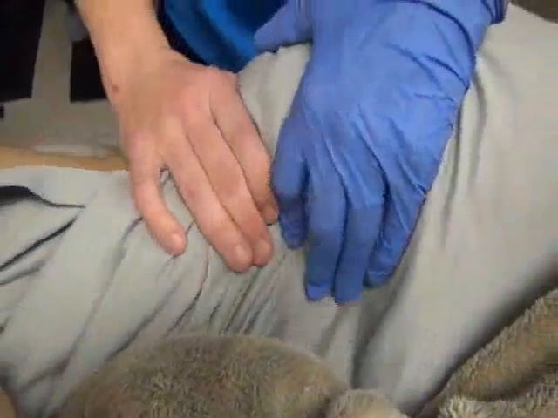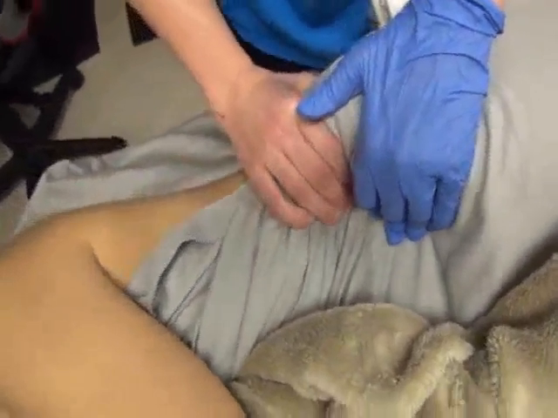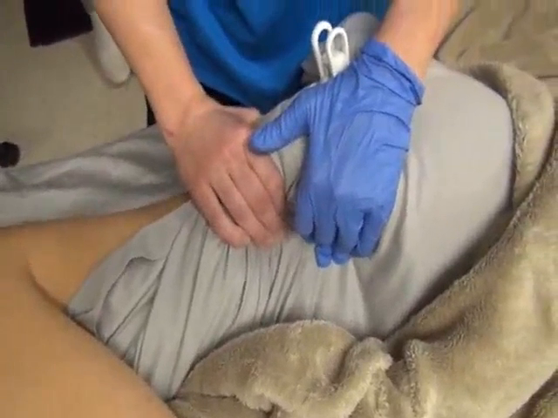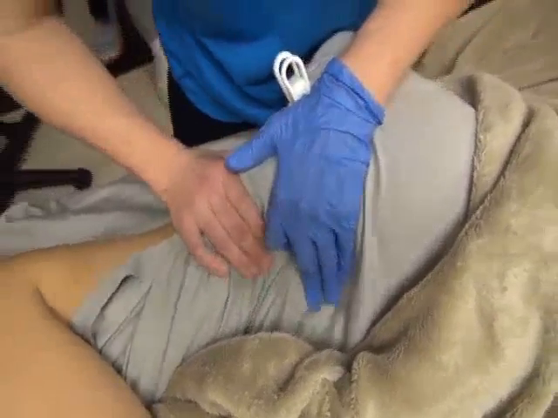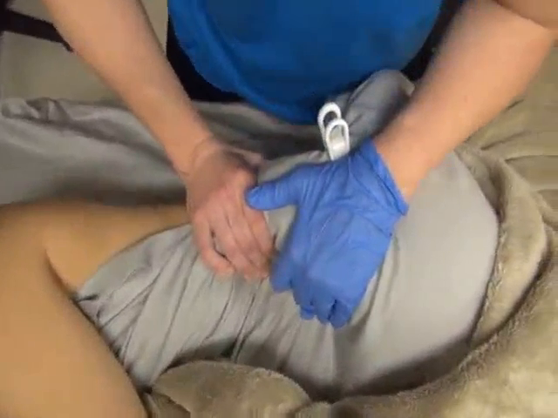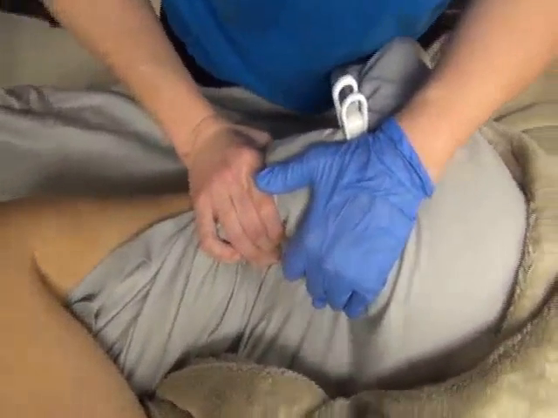But these muscles wrap around anterior all the way around the front of the iliac crest. And when you really want to help facilitate rotating the hips, this is such a great position because you can get around the front, the top, and the back all at the same time. And then move their pelvis.